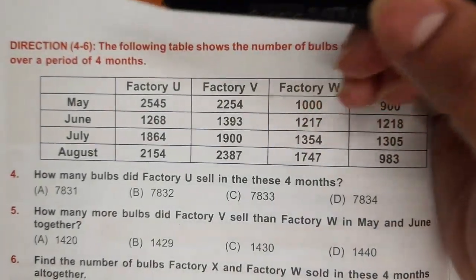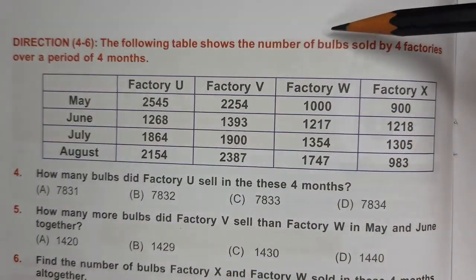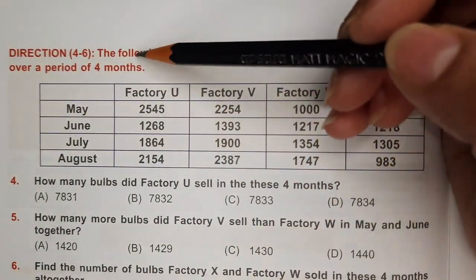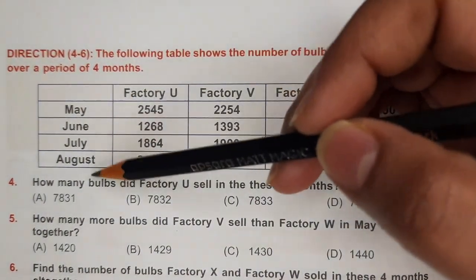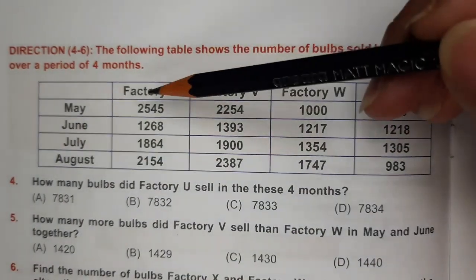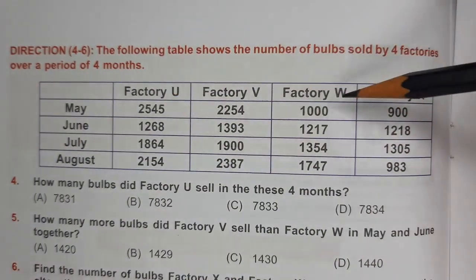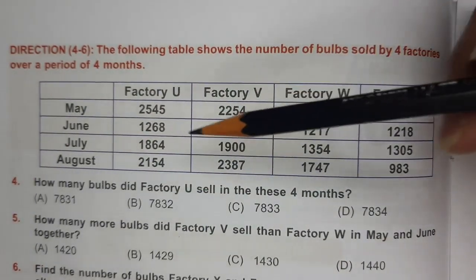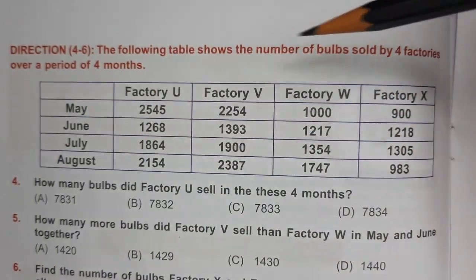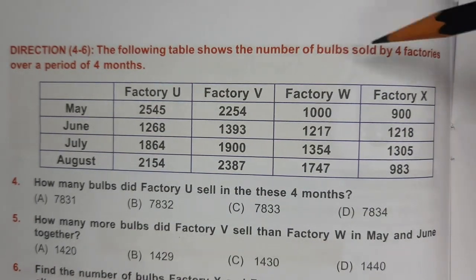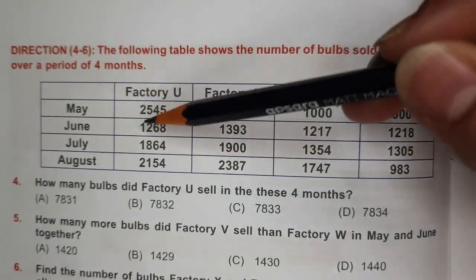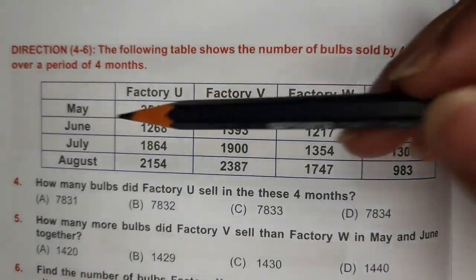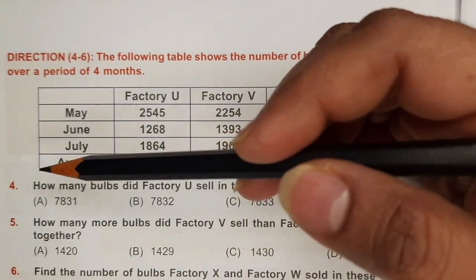Directions 4 to 5. The following table shows the number of bulbs sold by 4 factories over a period of 4 months: May, June, July, August. There are 4 factories, factory U, V, W and X. Now this is a table which gives various information, that is the number of bulbs sold by each one of them in various months. Now let us look at the question.